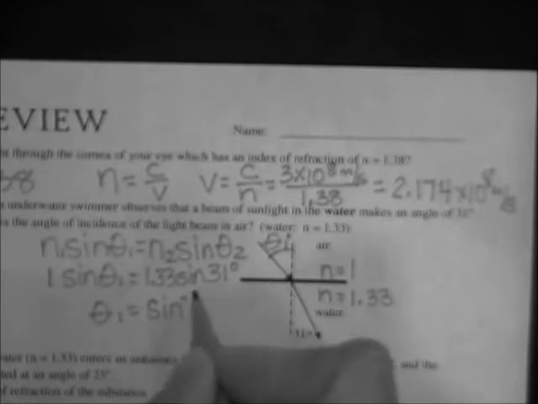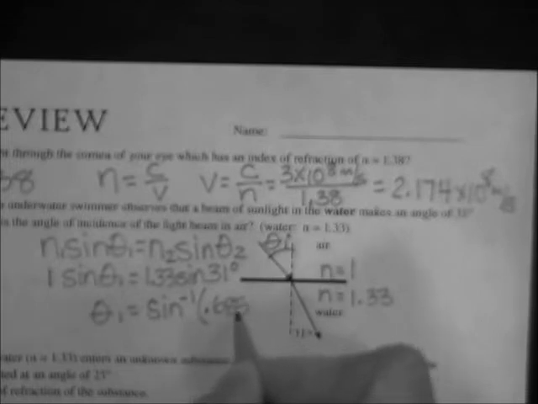So if I solve that for theta 1, I do 1.33 times sine 31 degrees and divide through by 1. To get rid of the sine theta 1 and just get the angle, you have to do the inverse sine. So this would be taking the inverse sine of the number that I got for this, which is 0.685. The inverse sine on your calculator is like a shift or an inverse or sine to the minus 1. So if I do inverse sine of that, I get that theta 1 is 43 degrees.